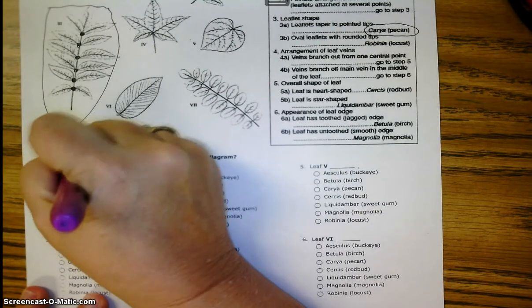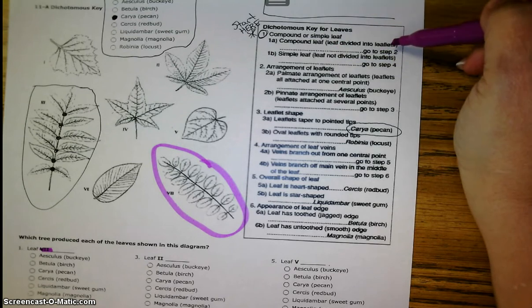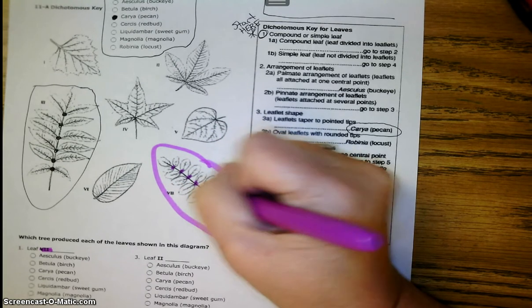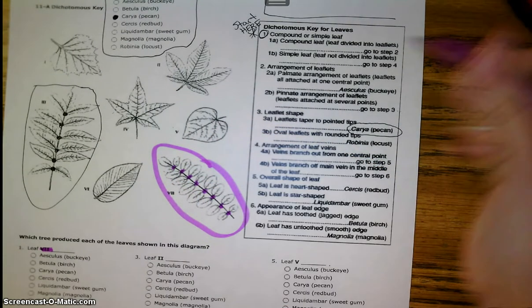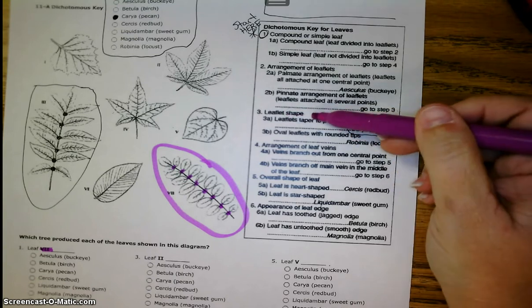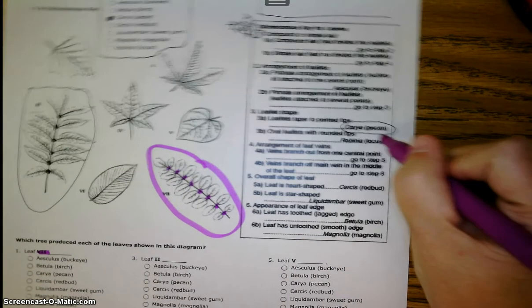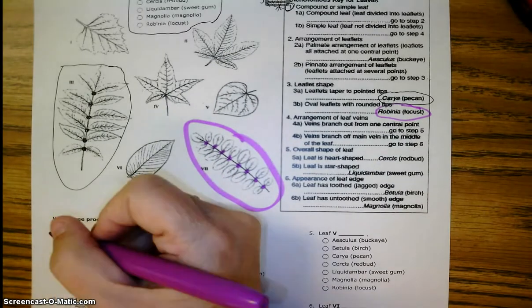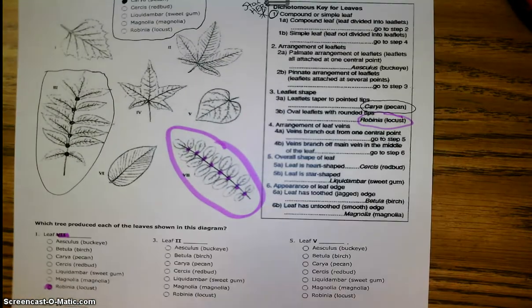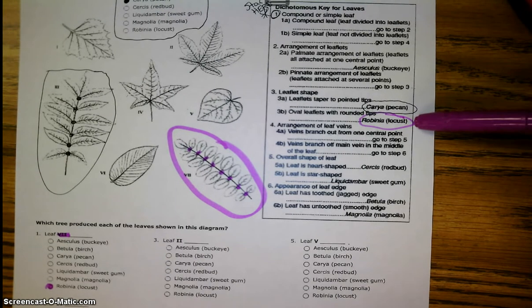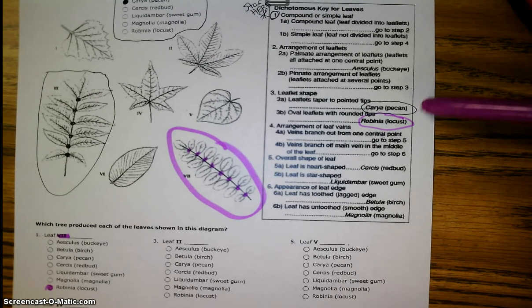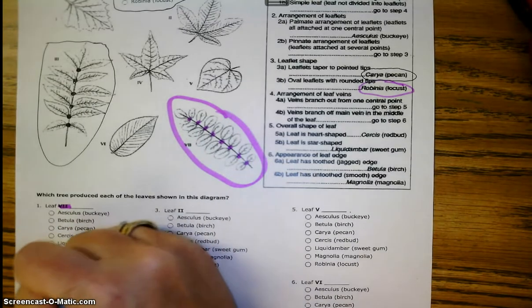All right, we're going to look at leaf 7, which is this one right here. Step 1, compound or simple? Definitely compound. Step 2, palmate or pinnate? Attached, attached, attached. This is definitely pinnate. Step 3, oval leaflets with round tips or leaflets tapered with pointed tips? These are definitely oval with rounded tips. This is robinia or a locust. So I'm going to bubble that in. Now, I circled them so that if I get the same answer twice, I know I messed up somewhere, because they're not usually going to give you the same organism twice on one key. So you're only going to use these one time.